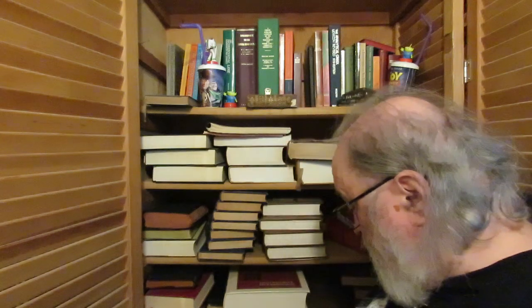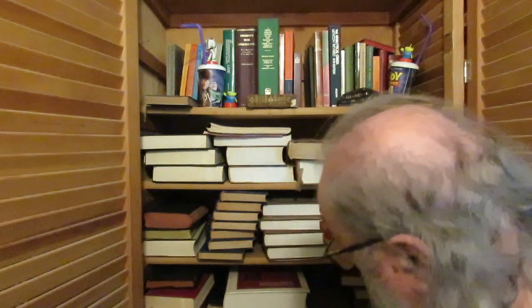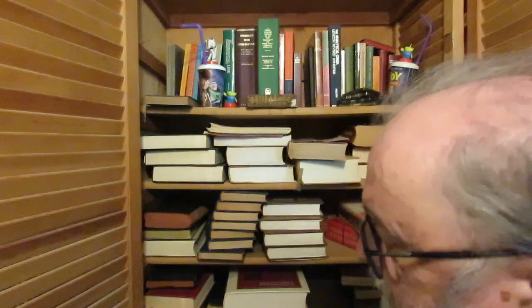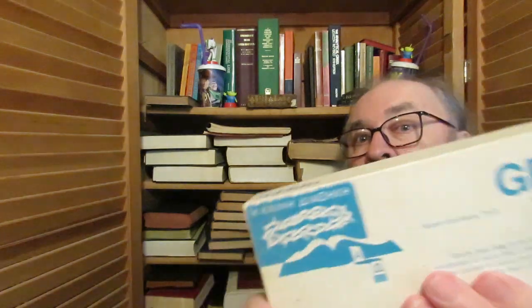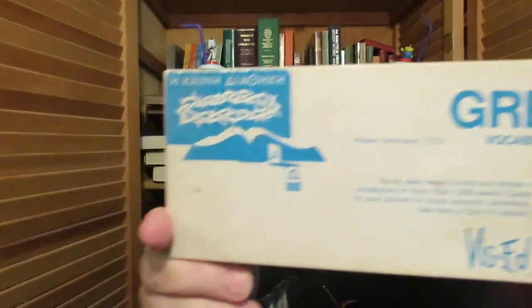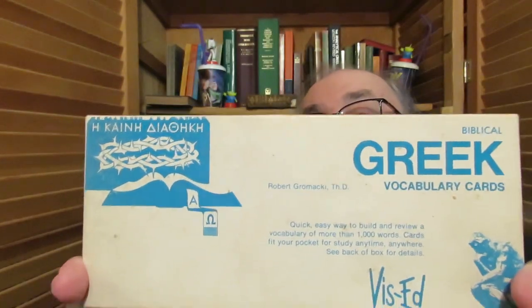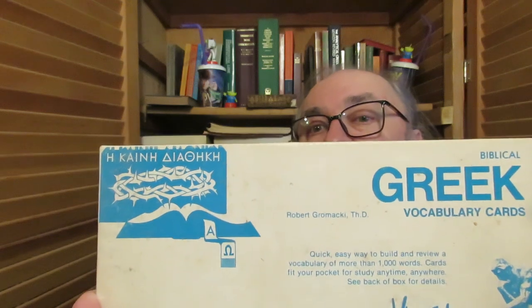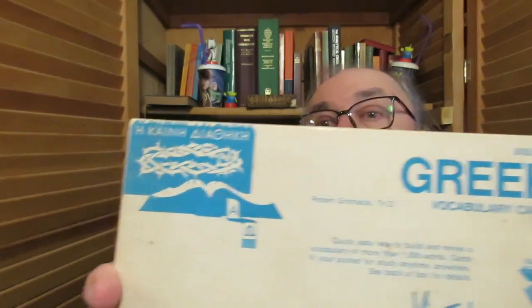And when you do exegesis, you look at the text either in Hebrew or Greek, and then you translate it. You're supposed to know Greek and Hebrew. For example, here's my Greek vocabulary cards. Now I have to be honest with you, I could not learn New Testament Greek. I failed it. I took it many times, failed it.